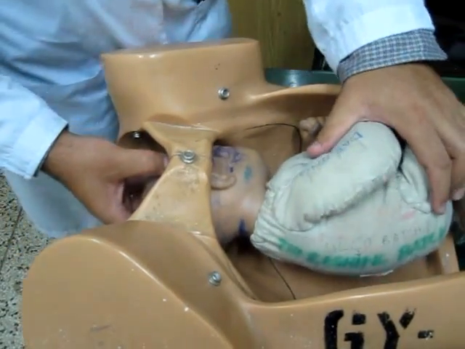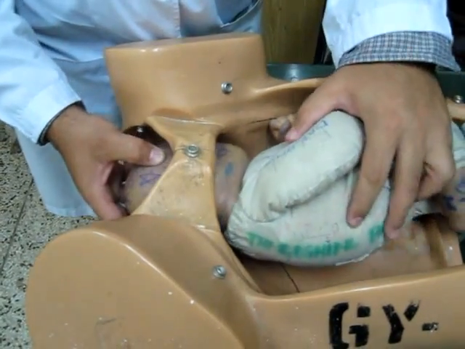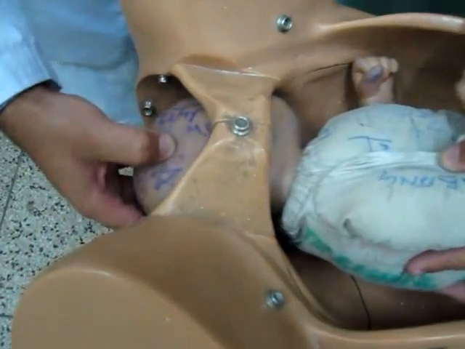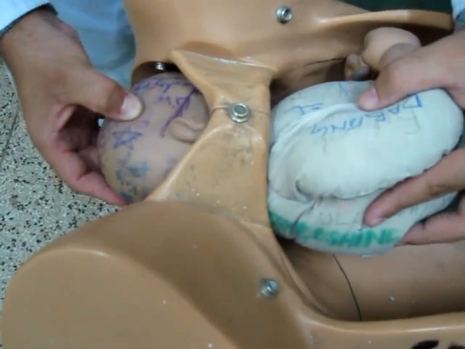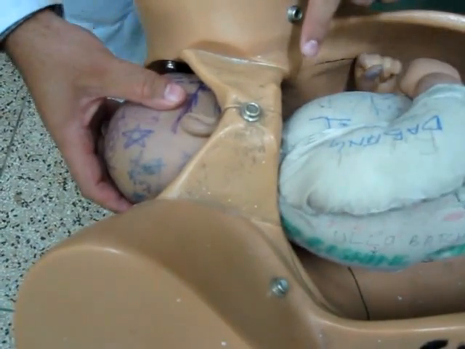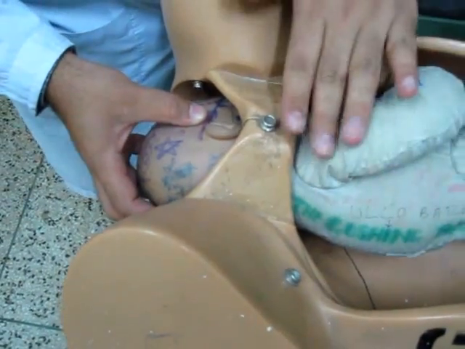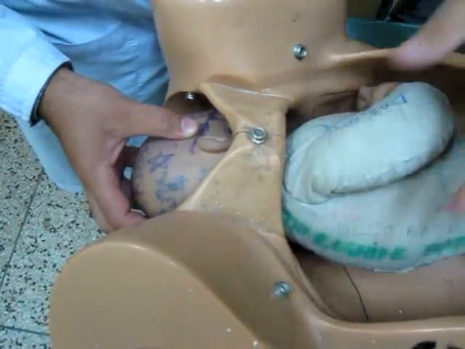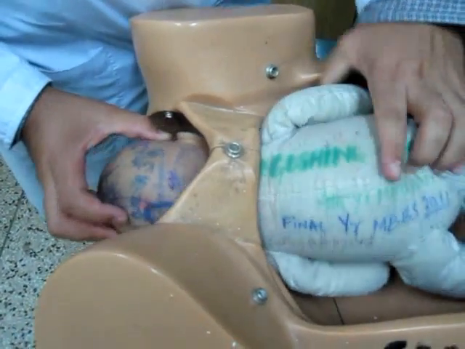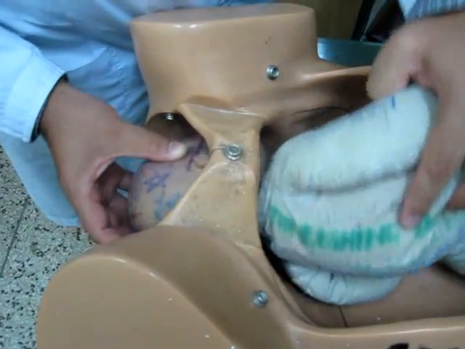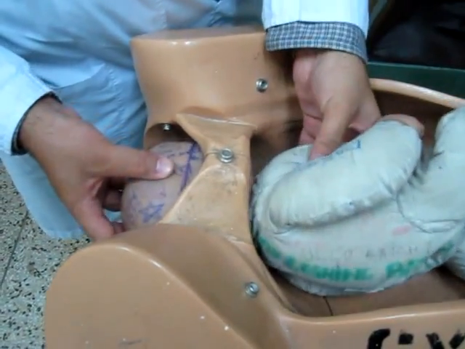Now the next step, after descent, is flexion. The baby's head flexes like this. This is normal. This is flexion, and it comes out like this. The next thing is that the shoulders are right now seen in AP diameter, because this is the one arm, the other is the, it should enter either oblique or they can enter in transverse like this. So for that, there is the internal rotation of the head.